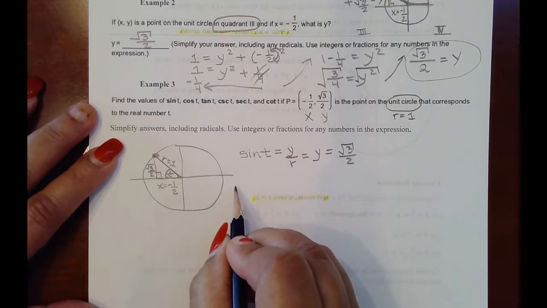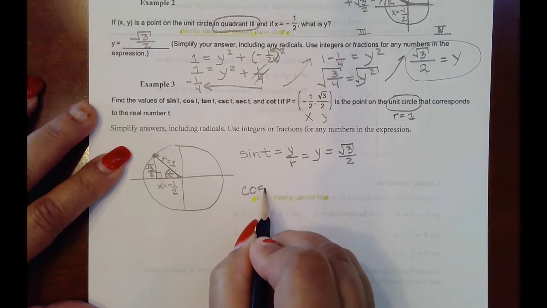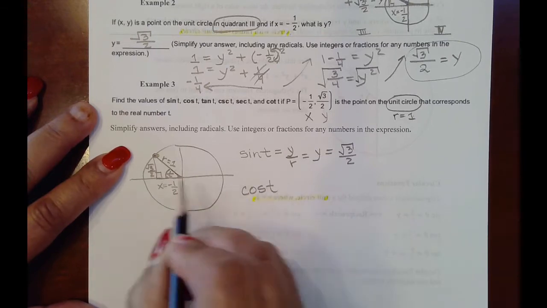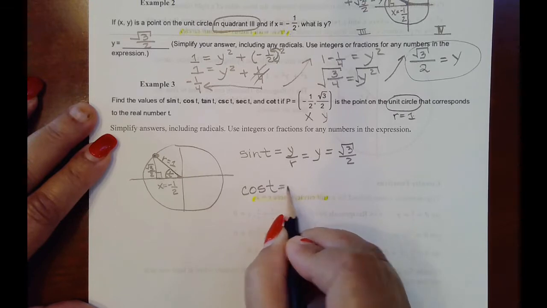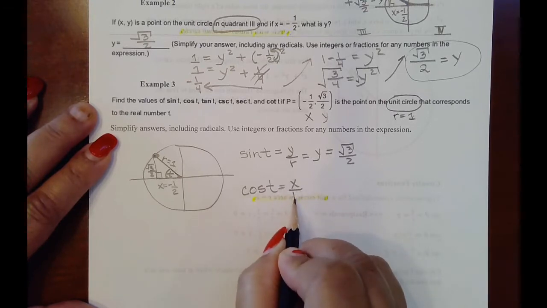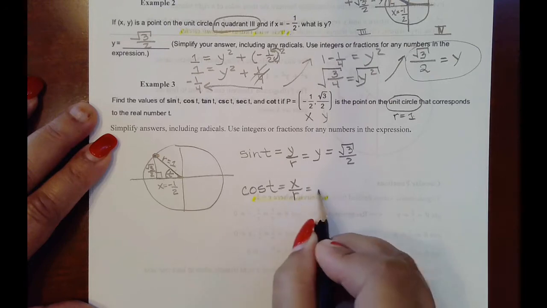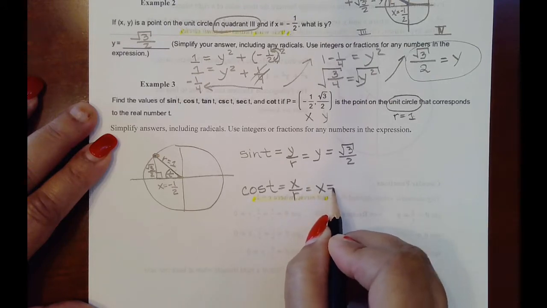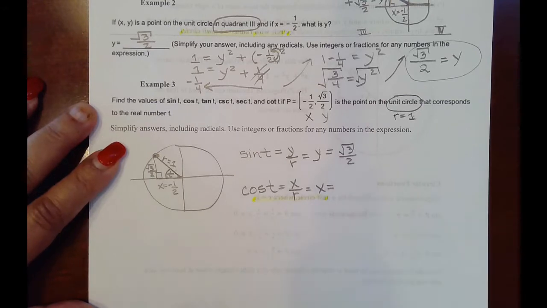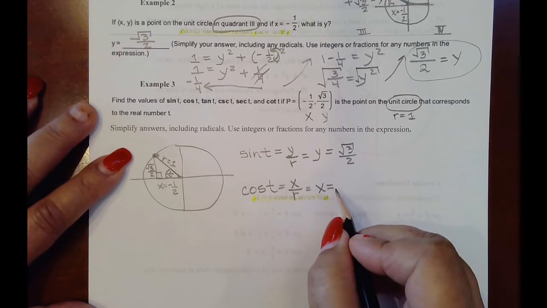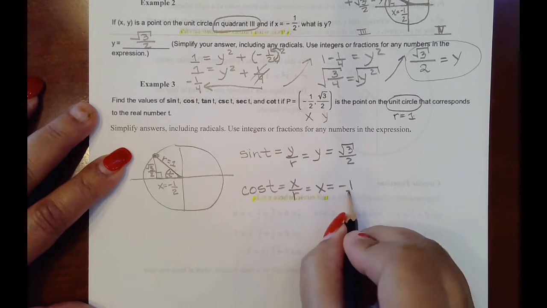Cosine for any reference angle is defined as x over r. But since the r value is 1, it's really just x. So that would be just the x value, negative 1/2.